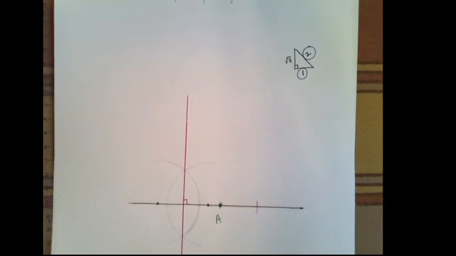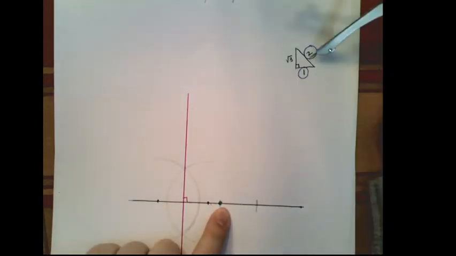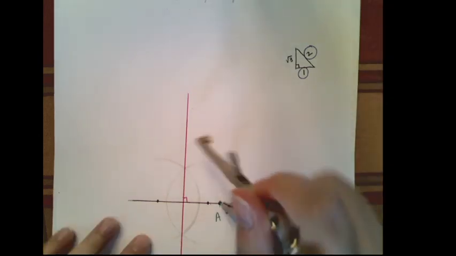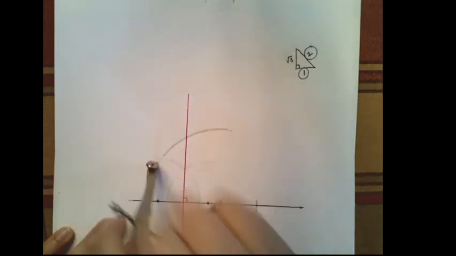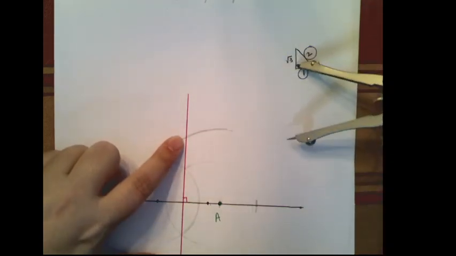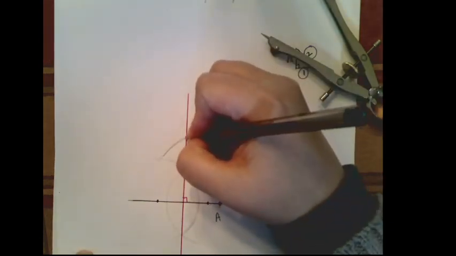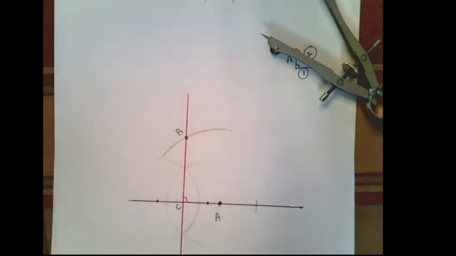And this is a tricky part. A lot of people tend to put this in the wrong spot. We need to put our compass point at point A because our hypotenuse connects to our base. This is where our base, point A, meets. So then we need to make an arc so that it intersects our perpendicular line, just like that. And that's going to give us our third point, because we already had this point down here.